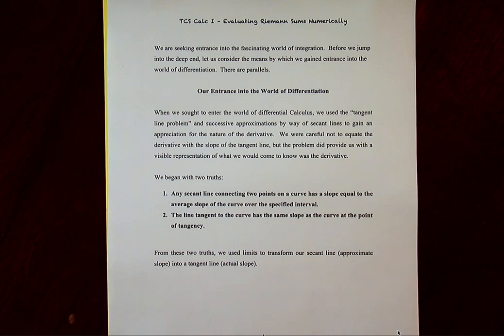But thinking about slope, and how average slope or approximate slope can become instantaneous slope, gives us an entrance into the doorway, at which point we need to jettison equating the derivative with slope, and merely recognize it as the entrance into that world, okay?